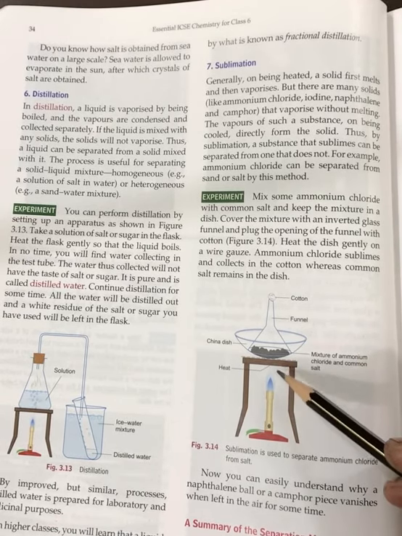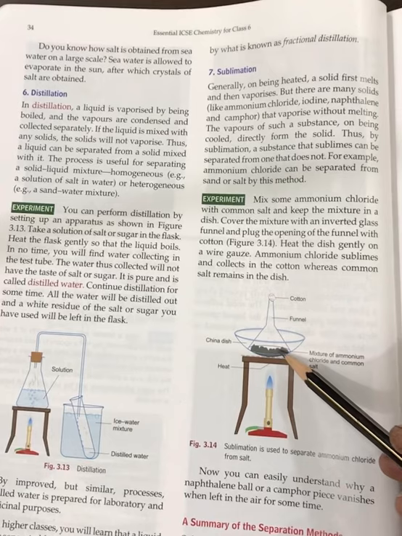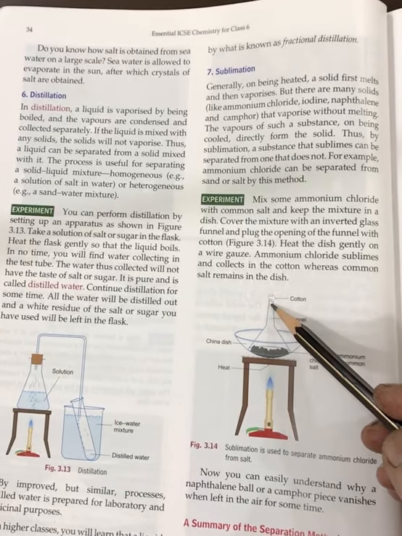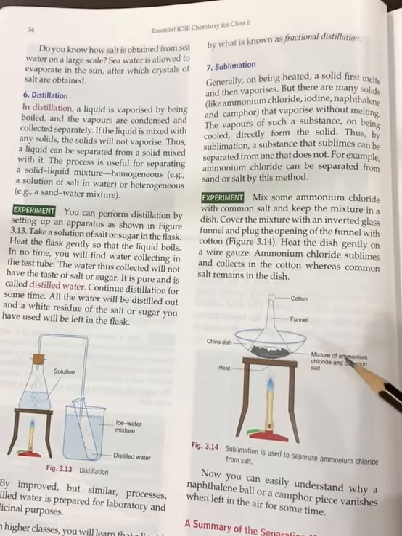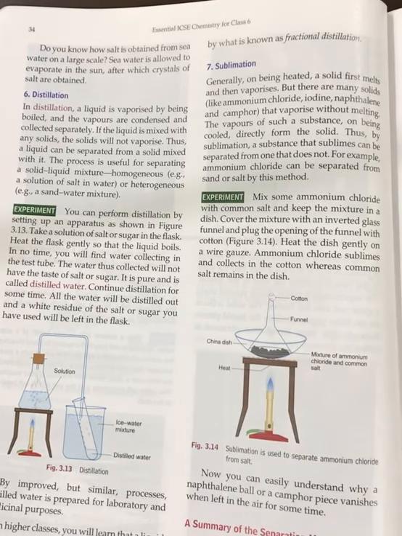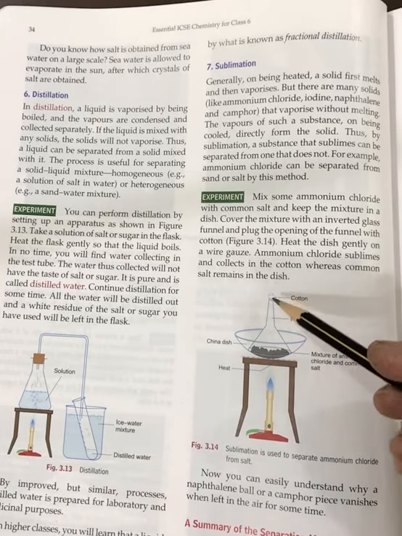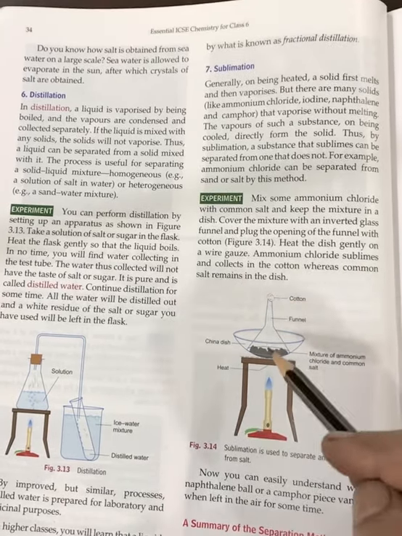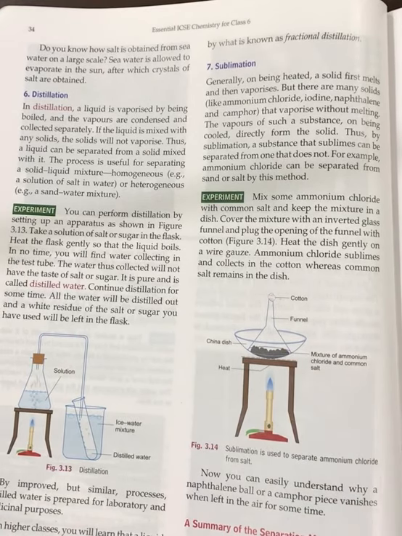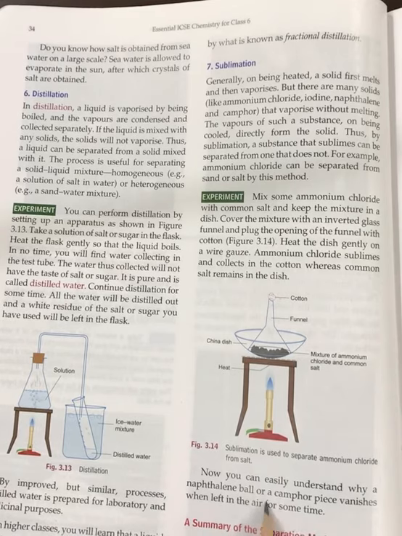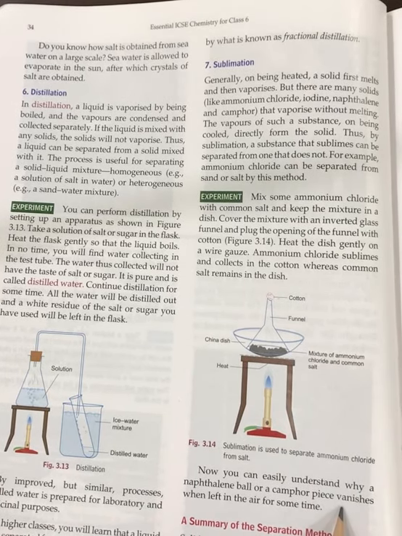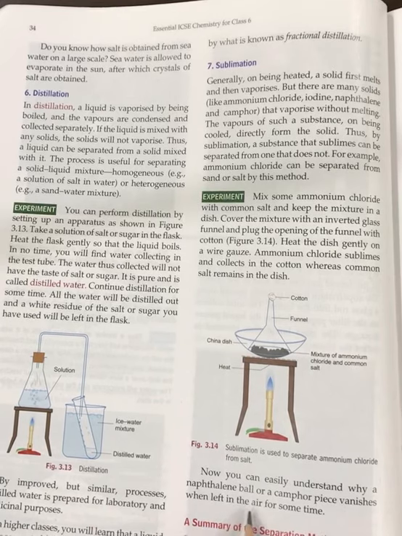When you heat, the ammonium chloride sublimes and it gets collected in the cotton, whereas the common salt is left behind in the dish. So ammonium chloride gets sublimed and gets collected in the cotton, while the salt is left behind. Now you can easily understand why naphthalene balls, which you keep in your warm clothes, or a camphor piece vanishes when left in the air for some time.